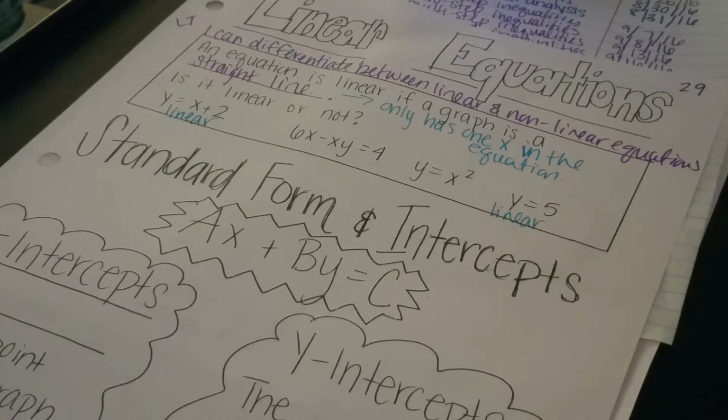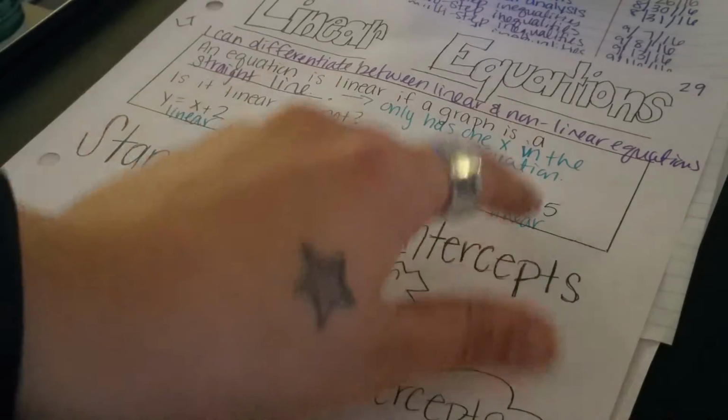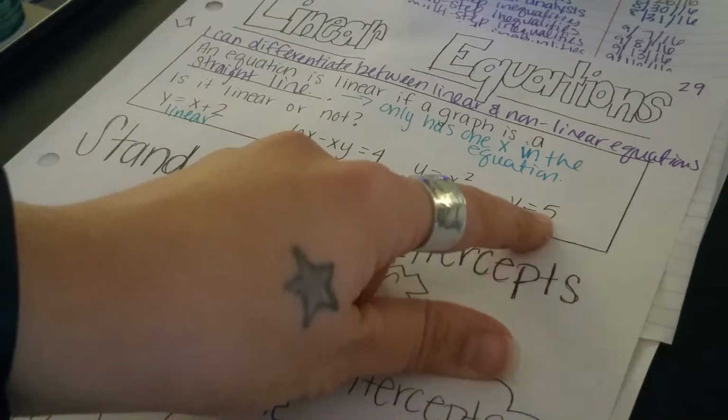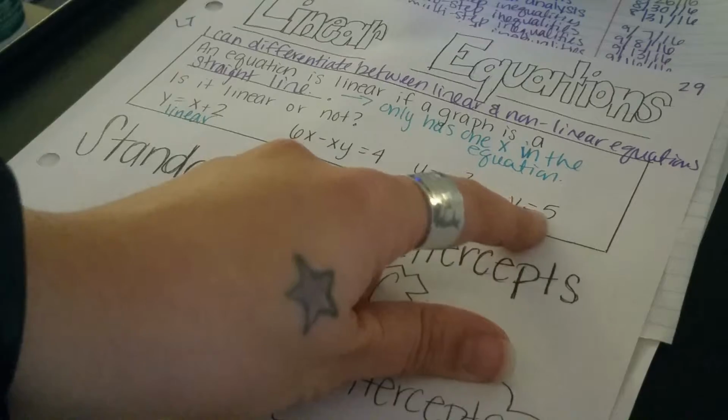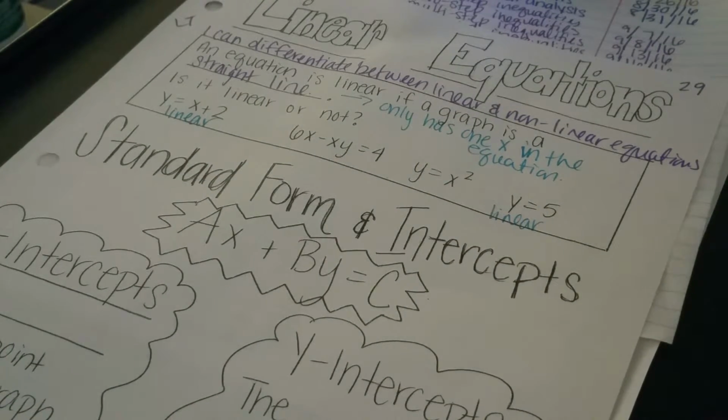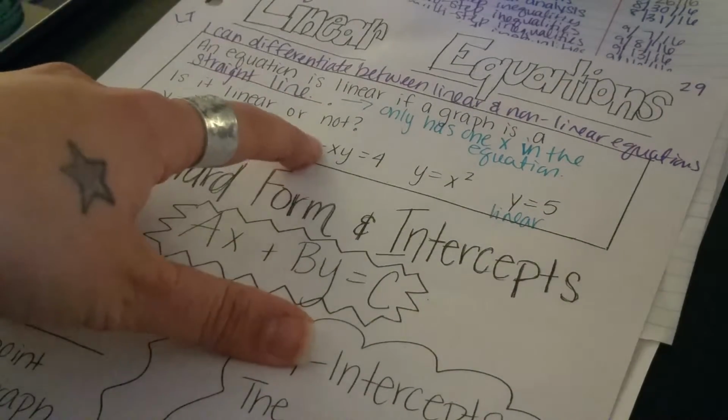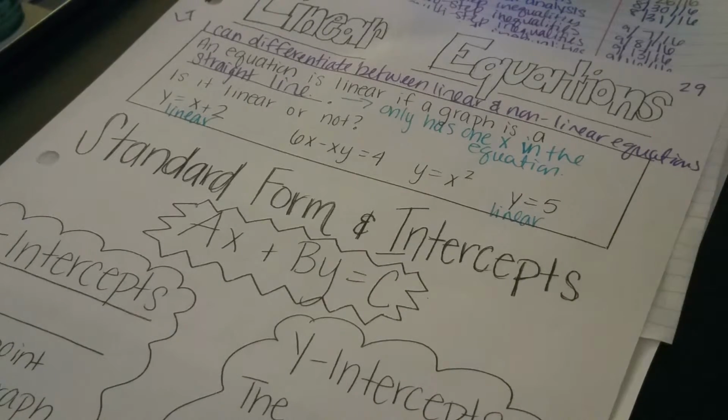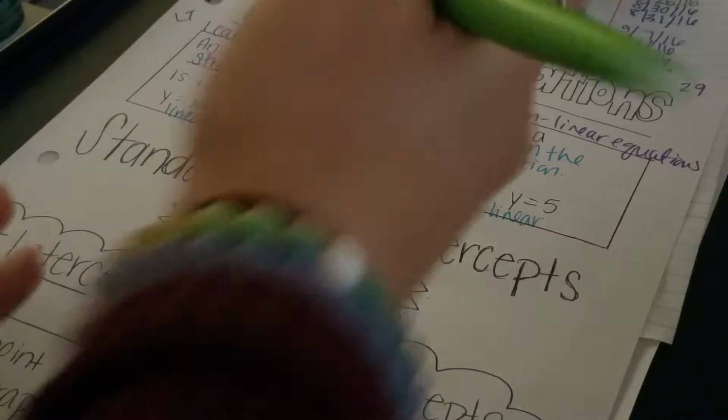The slope. Yeah, that's if it's x. No, you're right. This is linear. y equals 5, so the slope would be 0. If it was x equals a number, the slope would be undefined. All right, so why is this one not linear? Because it's got two x's.